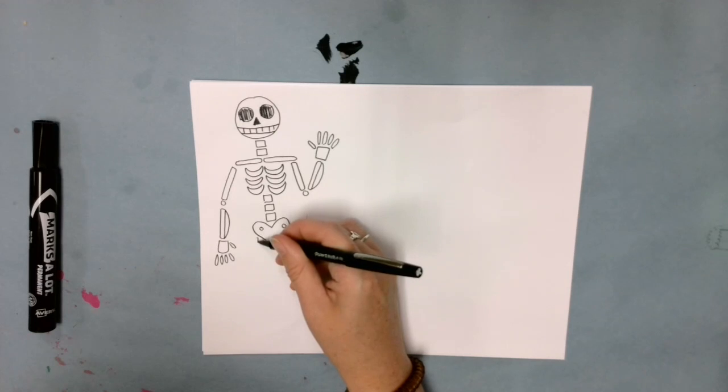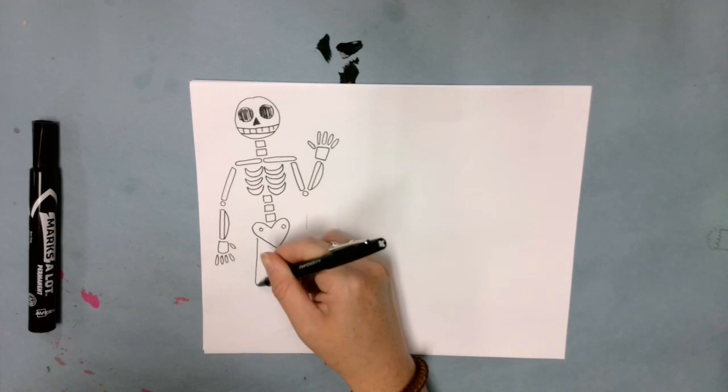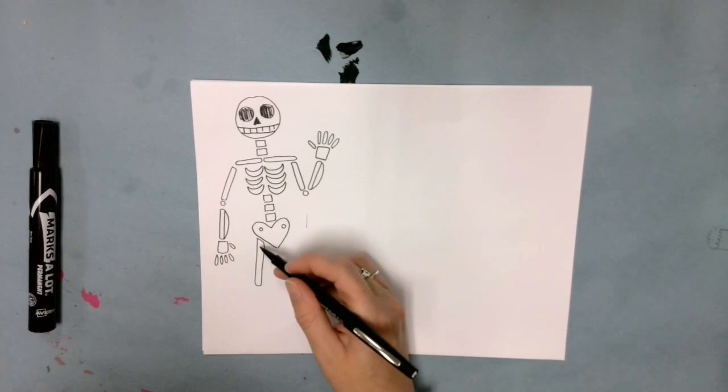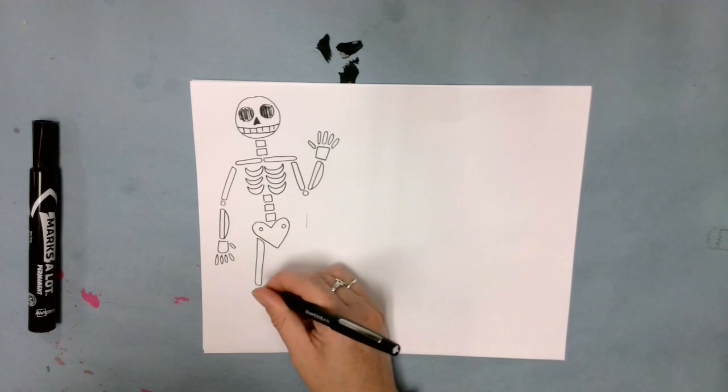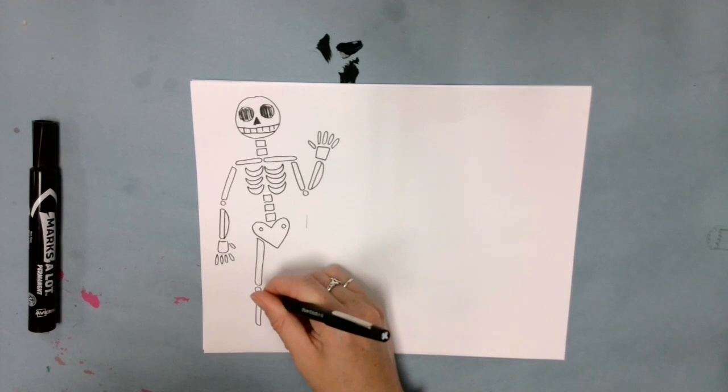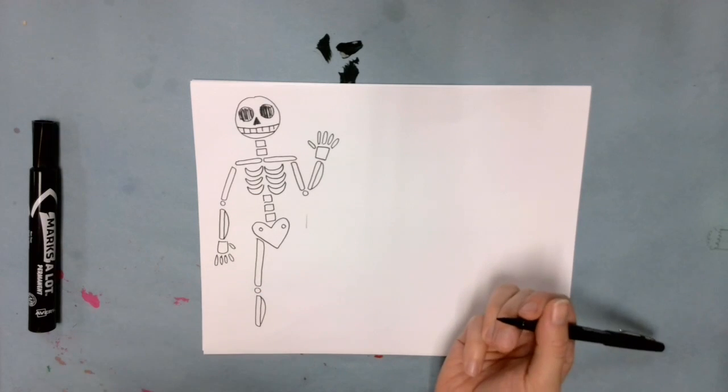And now I can do my legs. Legs are the same as the arms. There are a couple of bones here. We've got the long upper part of our leg, our kneecap, and our lower leg. The lower leg is just like the arm. It has a curved bone that comes off like this.